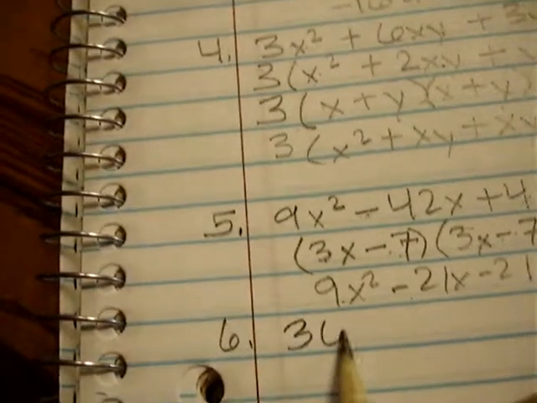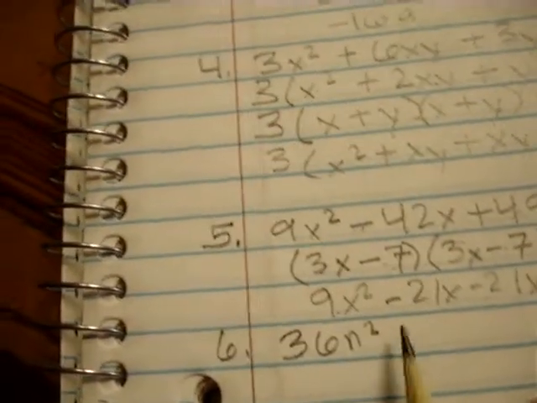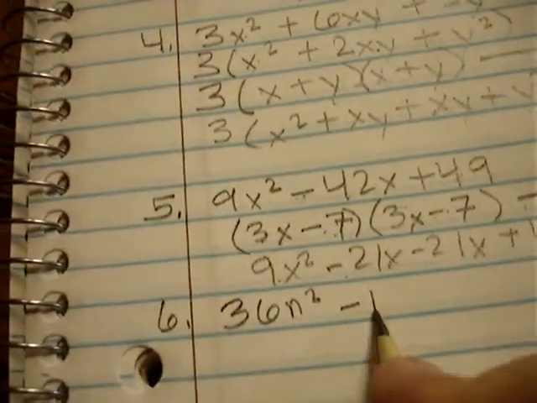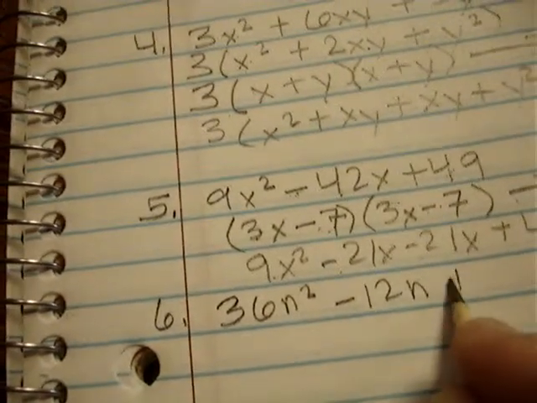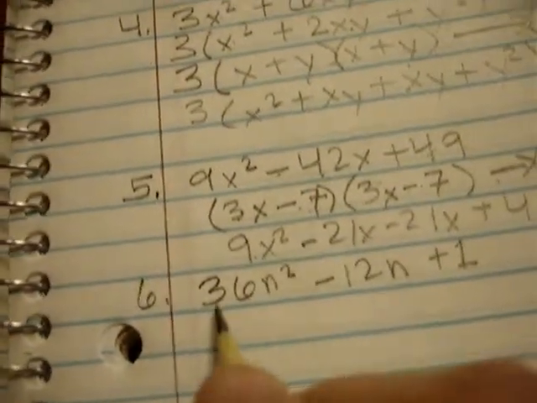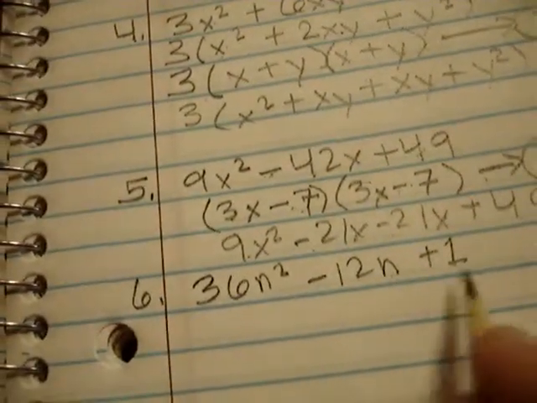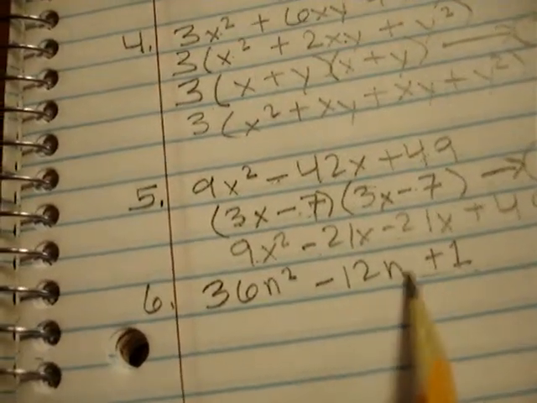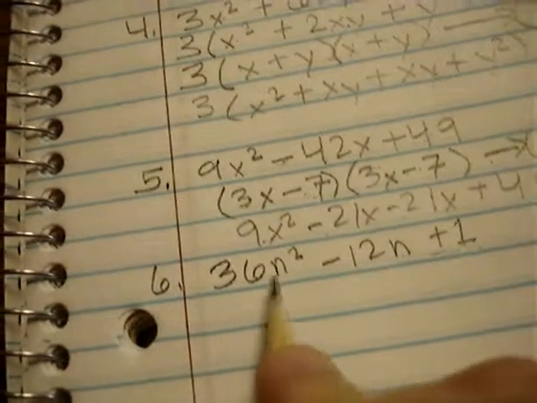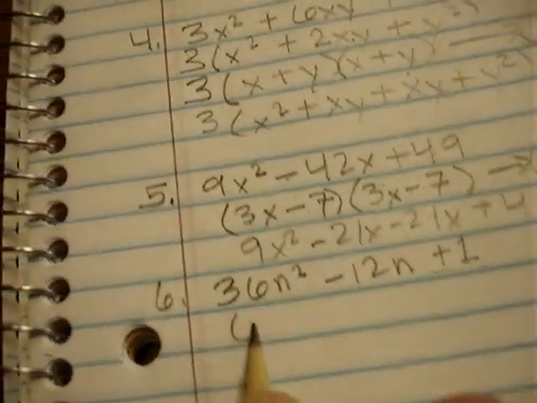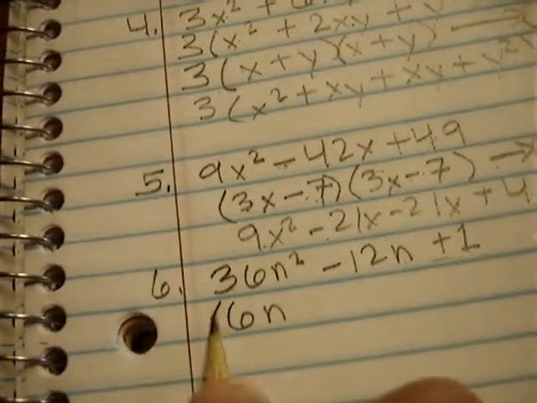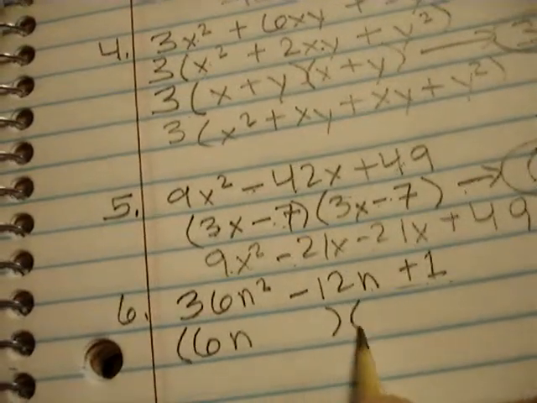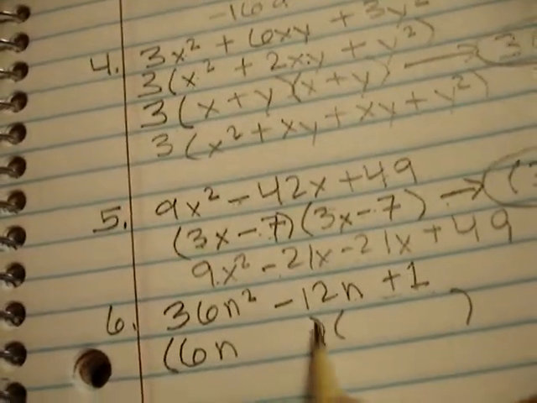Okay, number 6. Last one, 36n squared minus 12n plus 1. Okay, this isn't interesting, but this is in the right order despite what your first impression might be. As long as the variables line up, it's in the right order. So the n squared, the root of this one is just 6n, like that. The root of this far end is just 1.